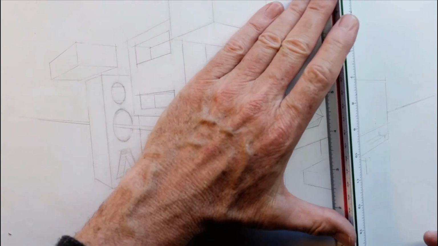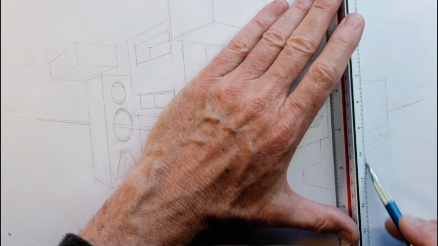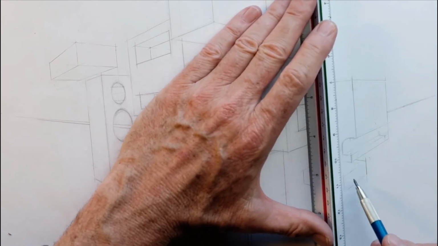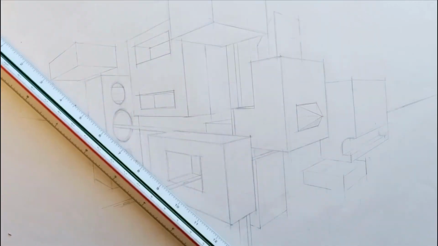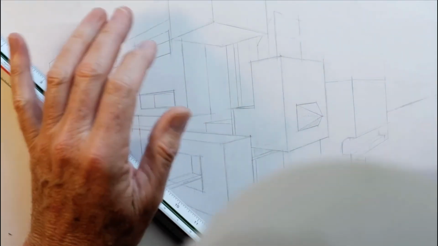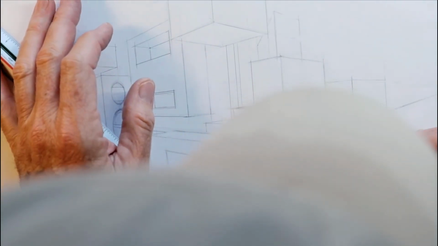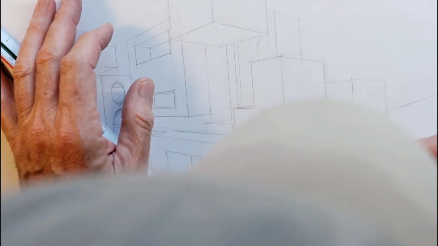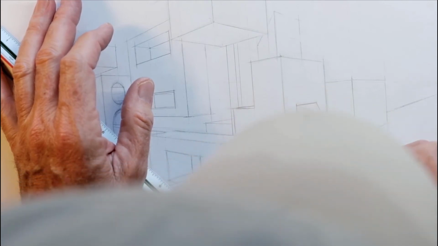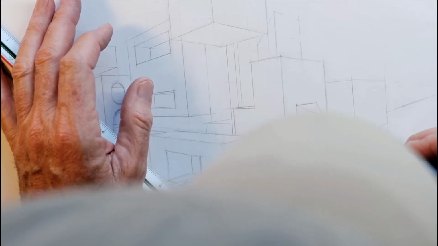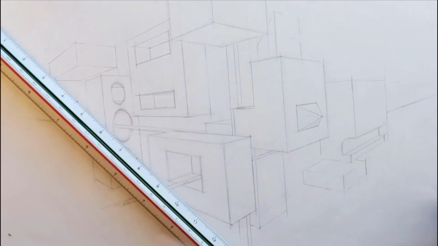Some of my verticals are not vertical. Alright, so that's what we've ended up with, this strange little whatever it is, like an entrance to a building or something.